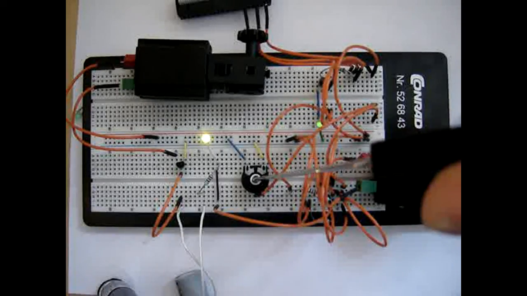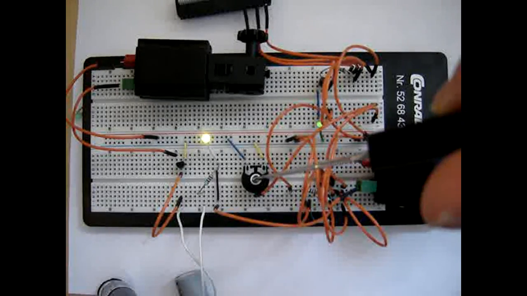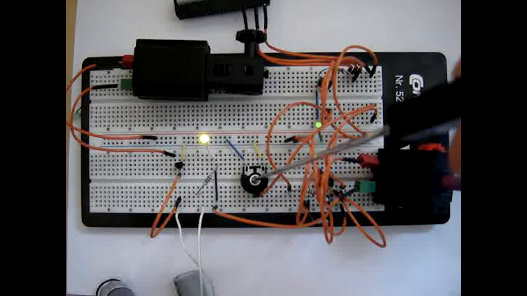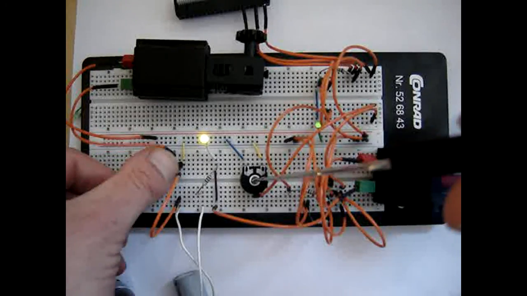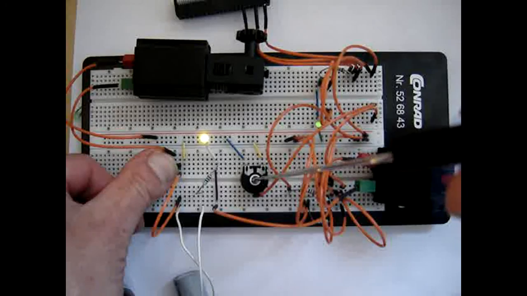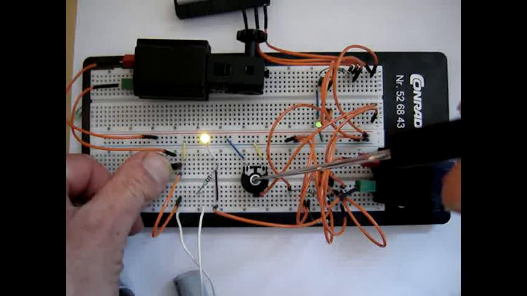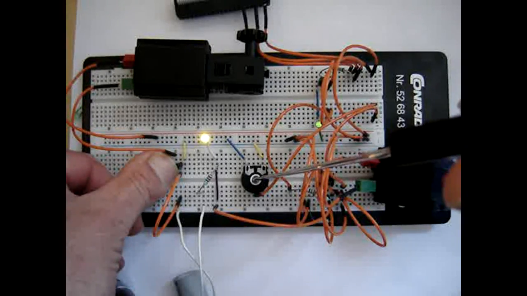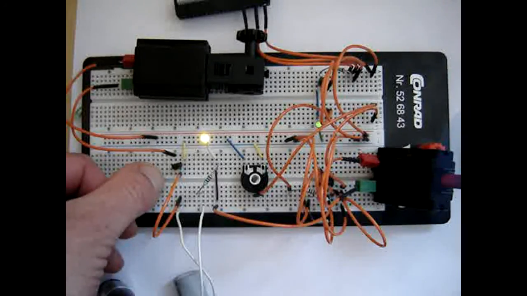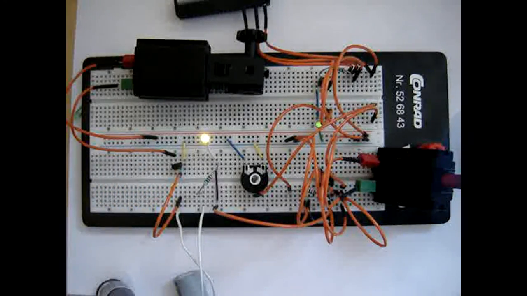Nothing. Absolutely nothing. And if I push on the transistor, okay, let's do a measurement again.